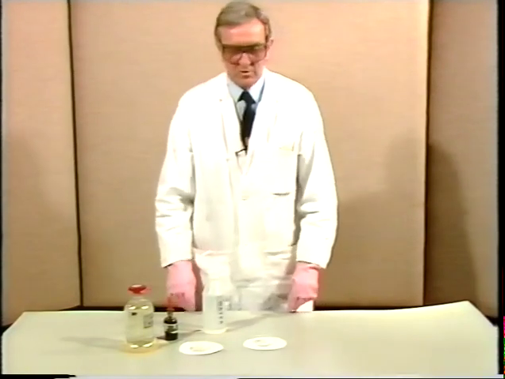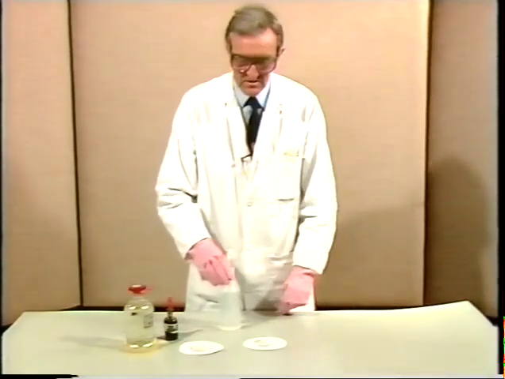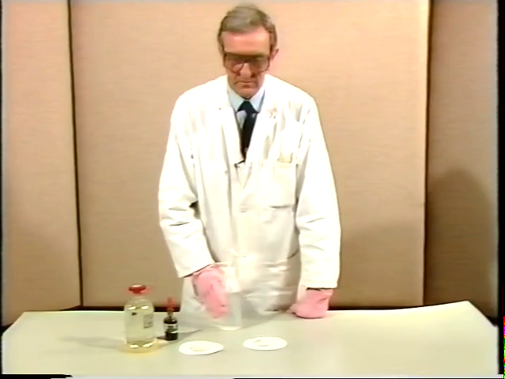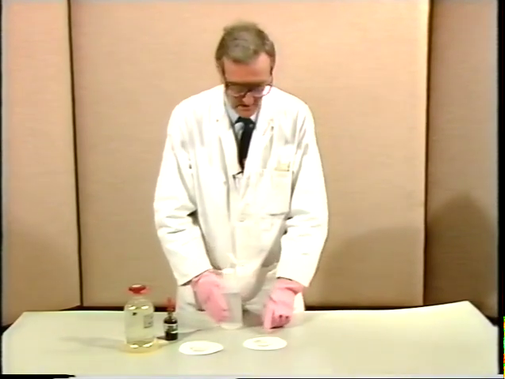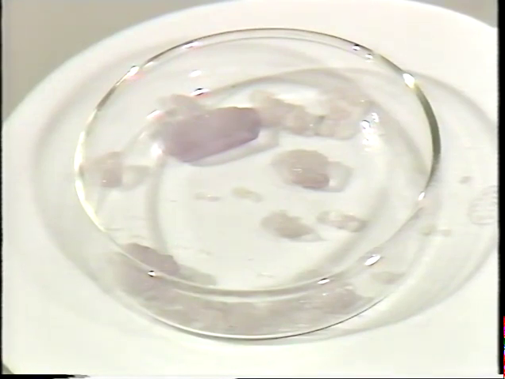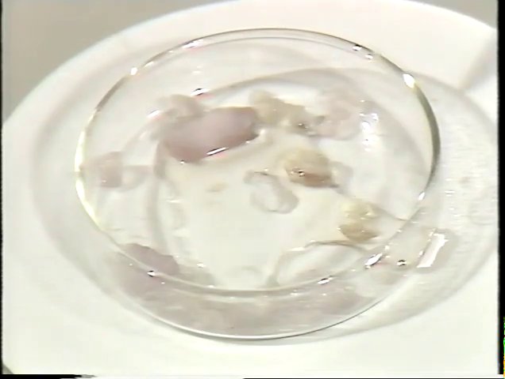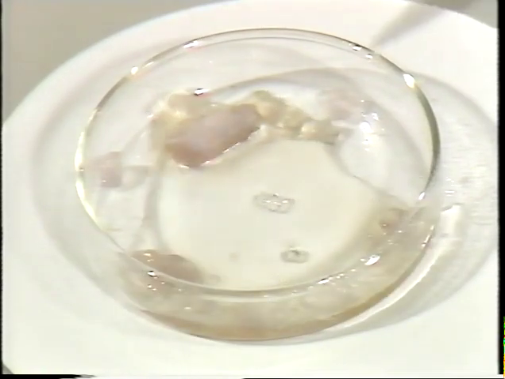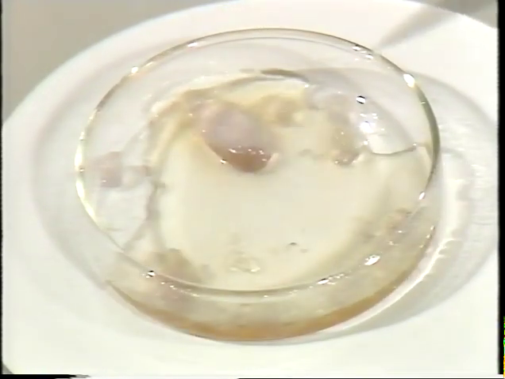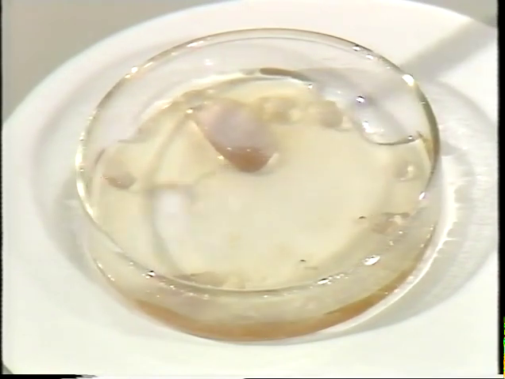Now, let's have a look at a reaction when M is Fe3+. I have in front of me the iron 3 alum that we've seen before, which is a pale violet colour. And now I'm going to add water to it, and we're going to see what happens. The pale violet, almost colourless crystals will slowly dissolve to form a brown solution.